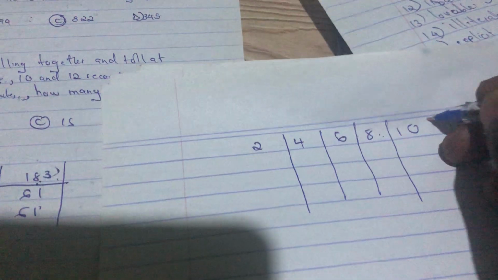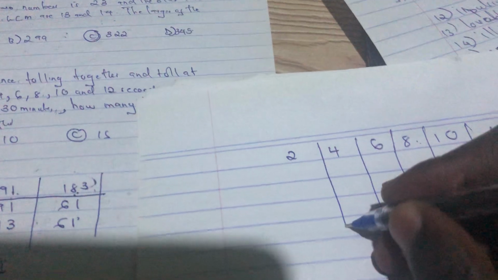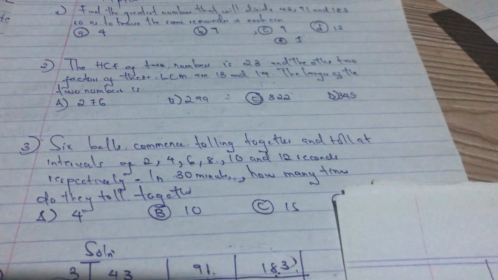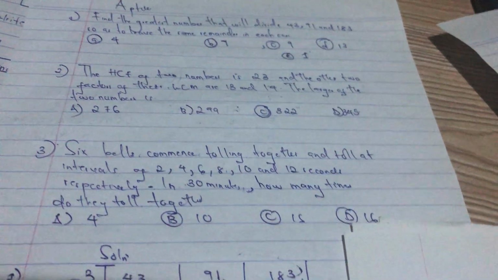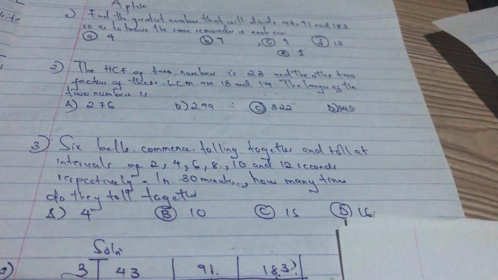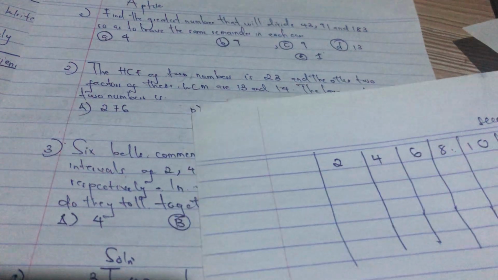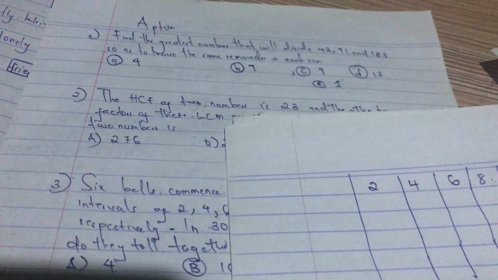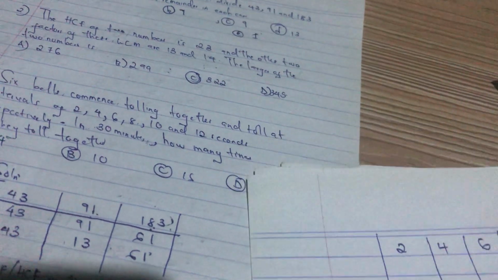I'm trying to work it out here very fast so that we could follow. These are all seconds respectively. In 30 minutes, how many times do they toll together? The times they toll together, that is the lowest common multiple, the time at which all of them toll together.